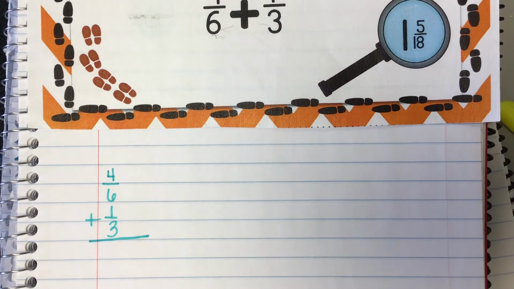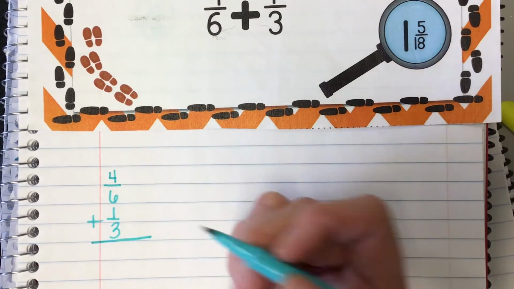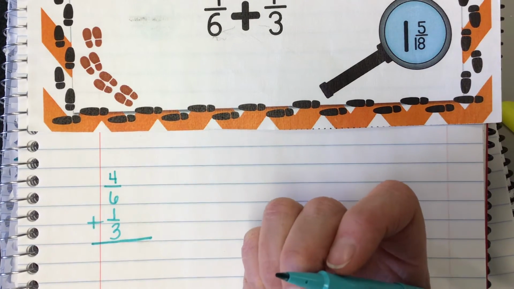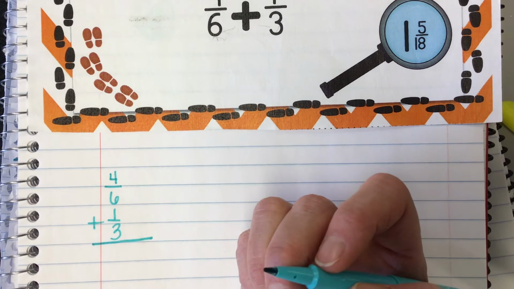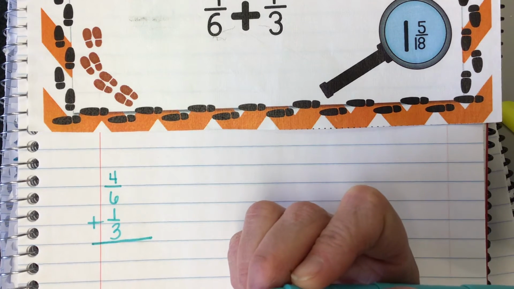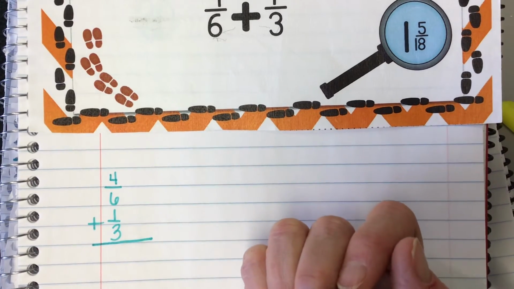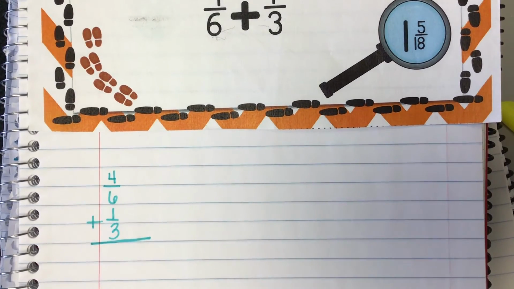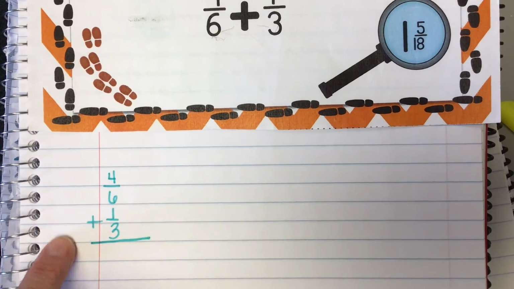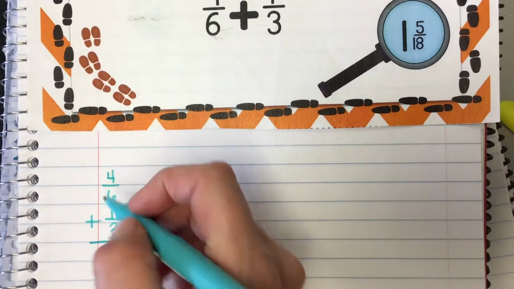Okay, Connor. 4/6 is equal to 12/18, and 1/3 is equal to 6/18, and 12/18 minus 6/18. No, plus. 6/18. Okay, but first of all, you don't have to go really high on that, and second of all, you have to add, not subtract.